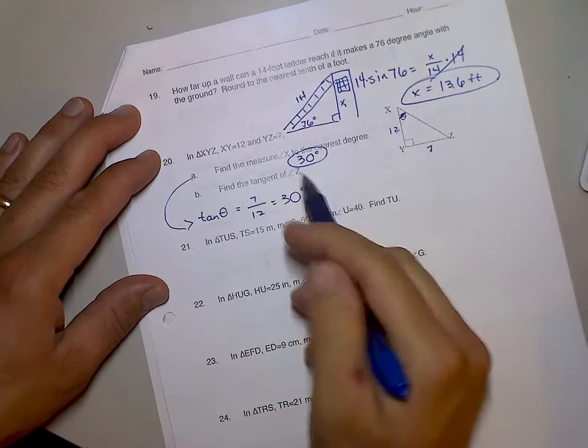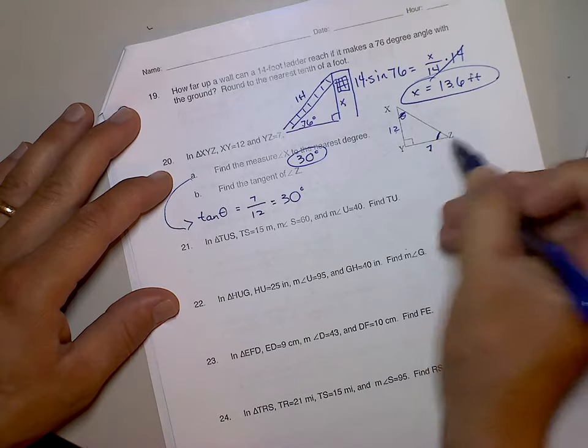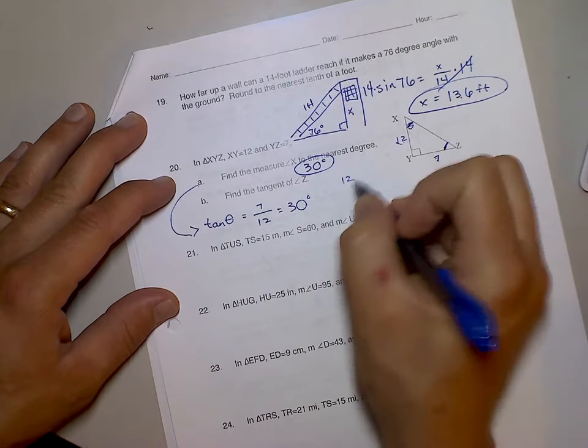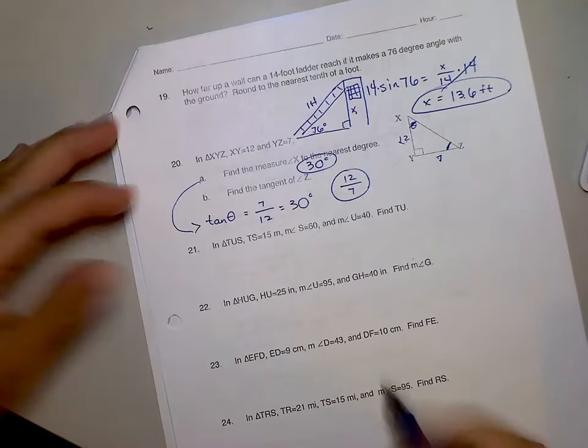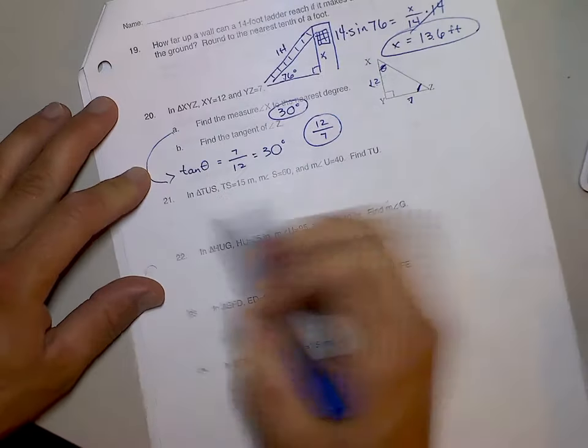To find the tangent of z, notice how it doesn't want angle z, it just wants the tangent of z. So from z, tangent is opposite over adjacent, so you would just answer 12 over 7 and give it as a ratio or as a fraction. That's the answer.